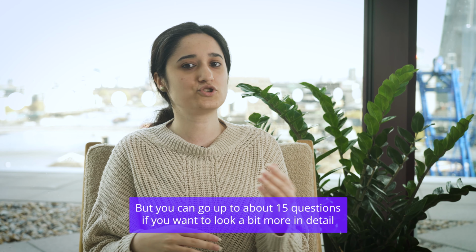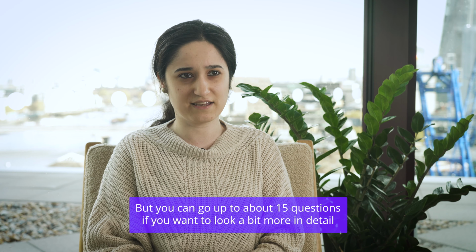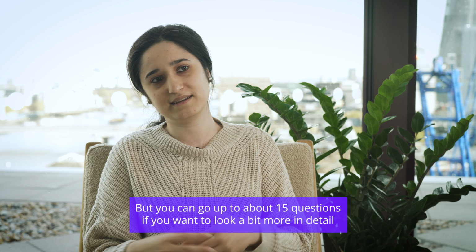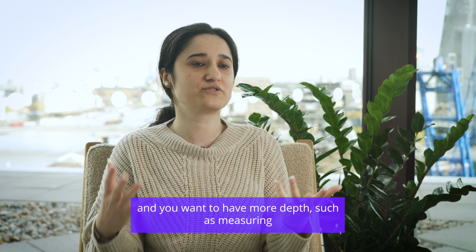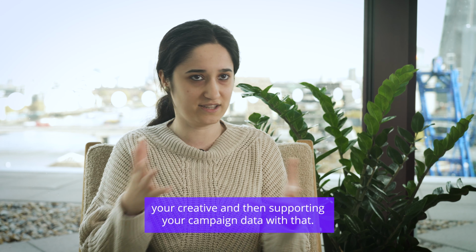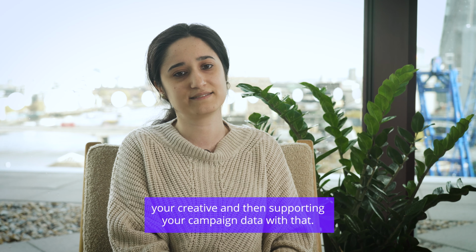But you can go up to about 15 questions if you want to look a bit more in detail and you want to have more depth, such as measuring your creative and then supporting your campaign data with that.